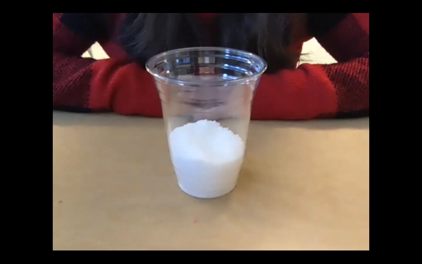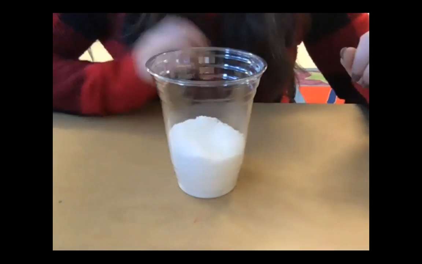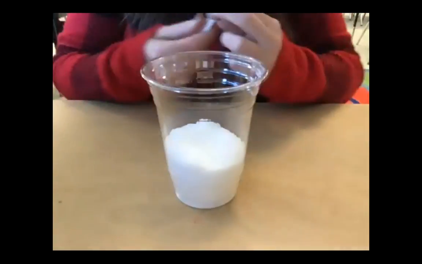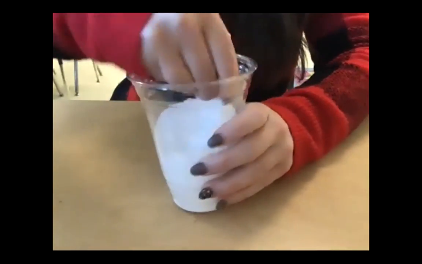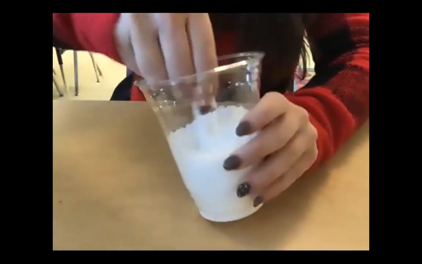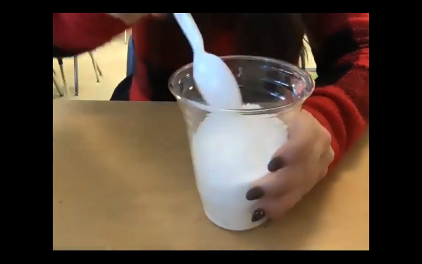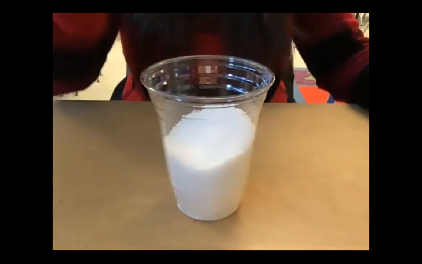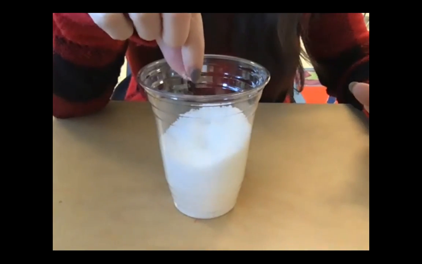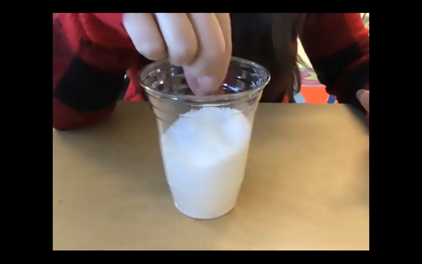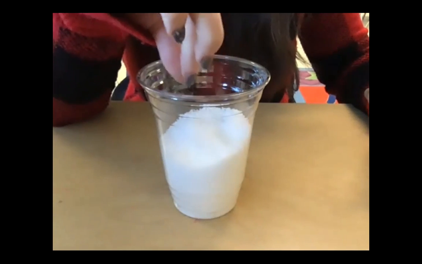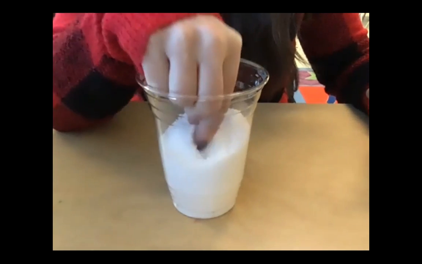Whoa, do you see that? See how it's getting big and fluffy and expanding a lot? It looks like real snow. I'm just gonna take my spoon and give it a couple stirs just to make sure it's nice and big and fluffy. And there we go. And then if you touch it, it actually even feels like real snow. It's wet because of the water that we added. And it's also very fluffy and soft.